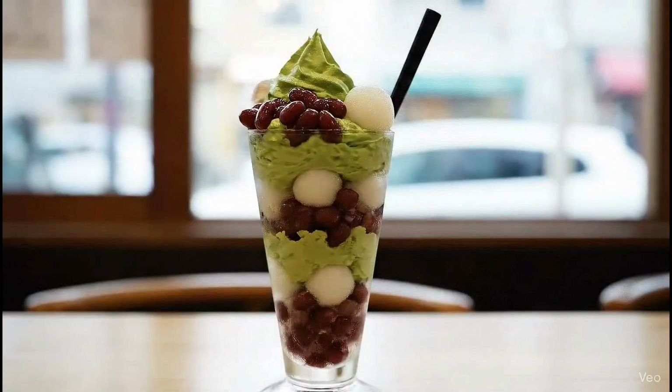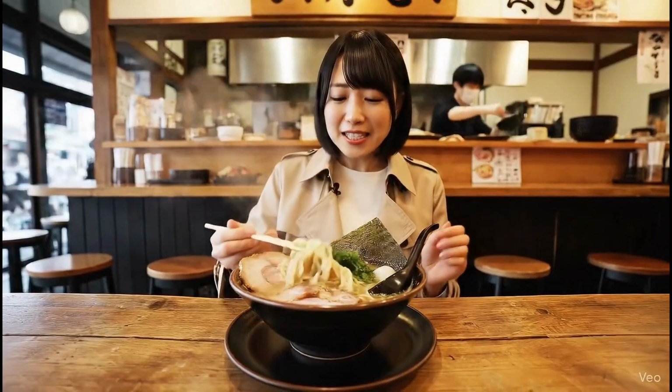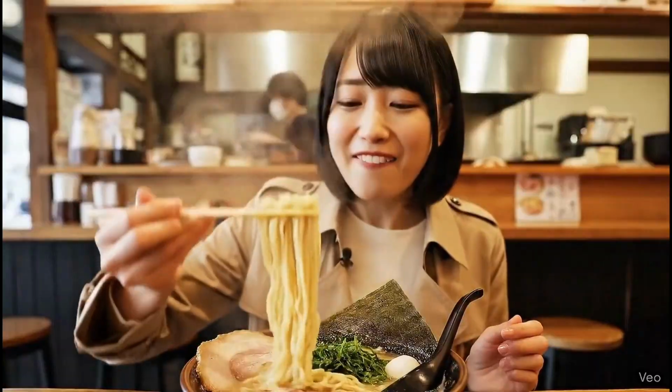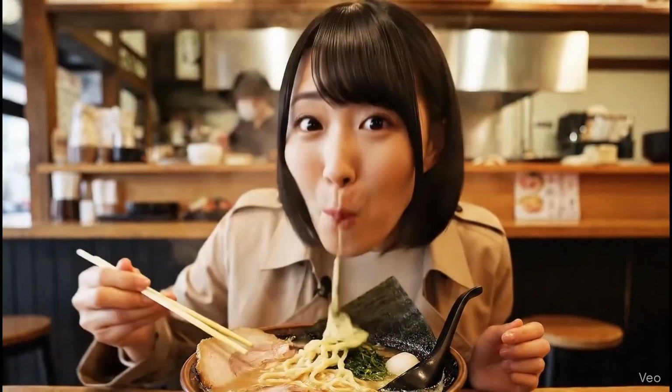These skewers are the perfect start. Next, this beautiful matcha parfait. And finally, the ramen.